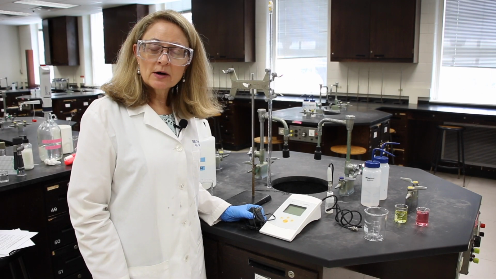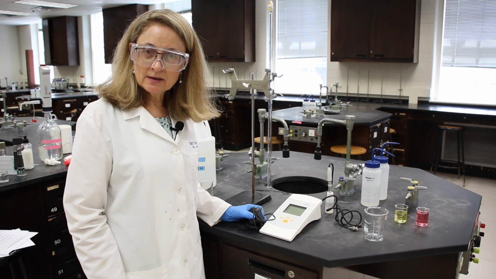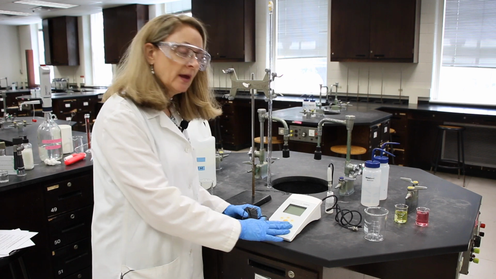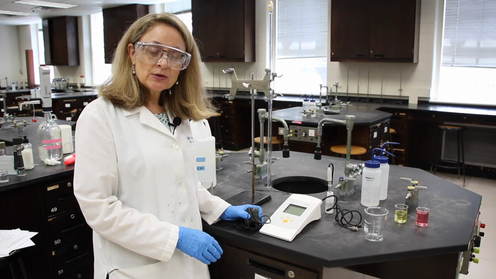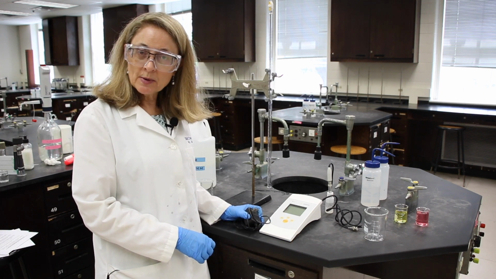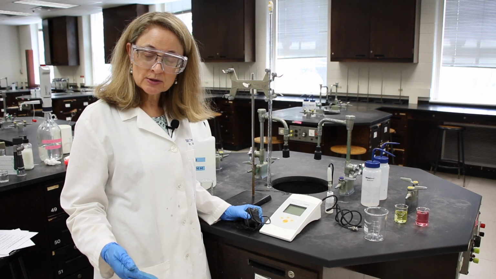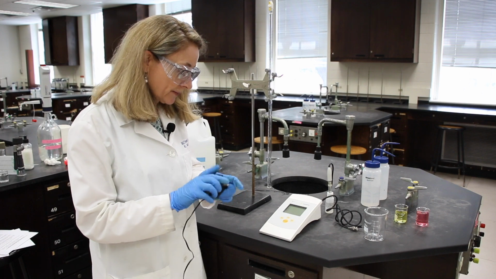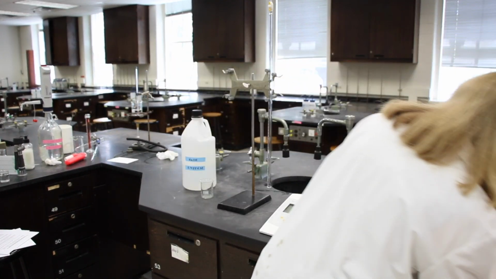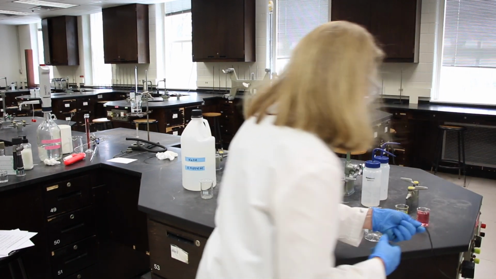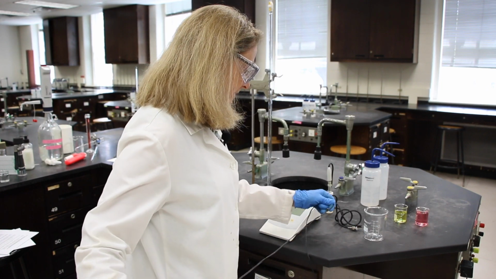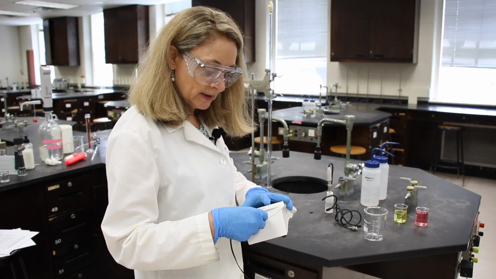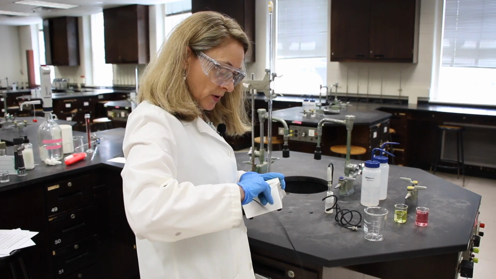The last part that we'll be doing in this technique lab is we're going to be calibrating a pH meter and then titrating acetic acid with sodium hydroxide, measuring the pH. So the first thing I need to do is calibrate the pH meter. So I'm going to plug it in. And then I'm going to remove the protective cap for my probe.